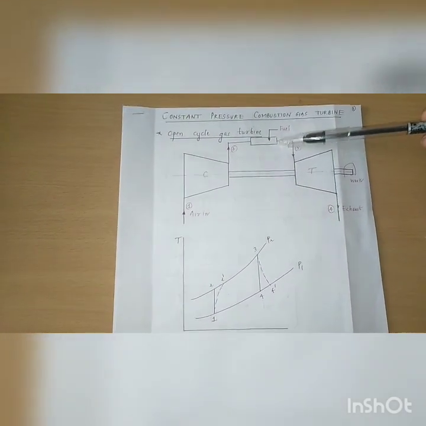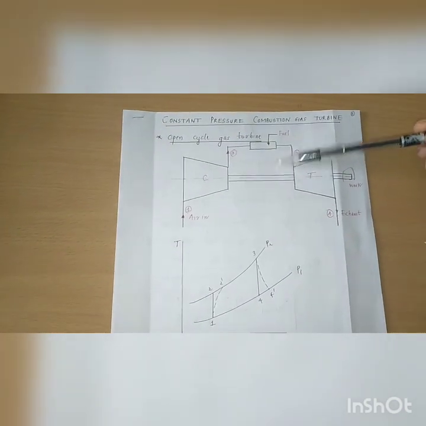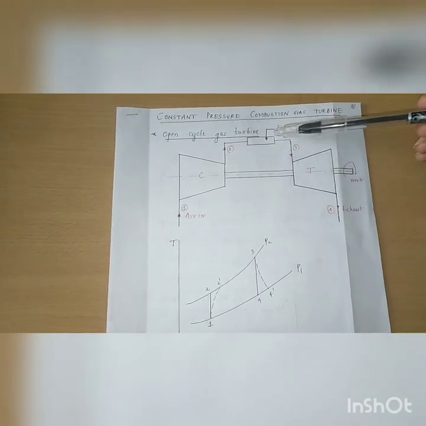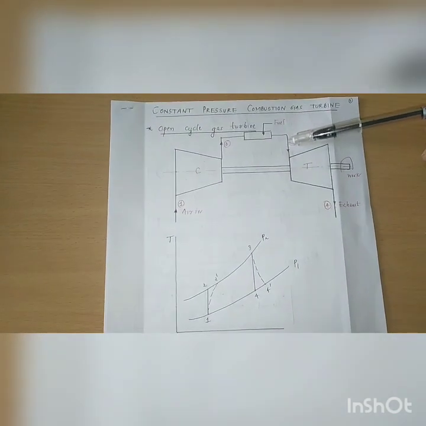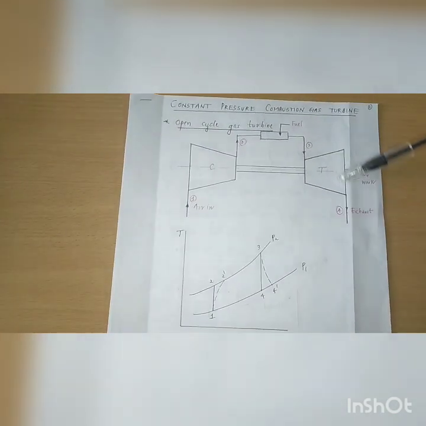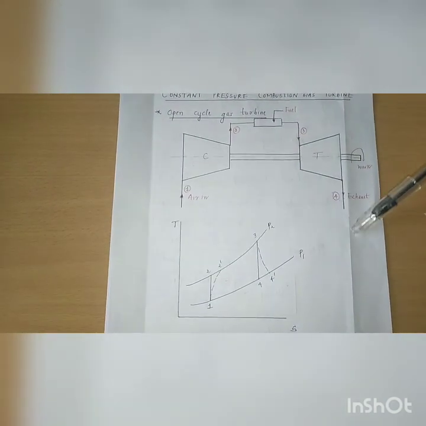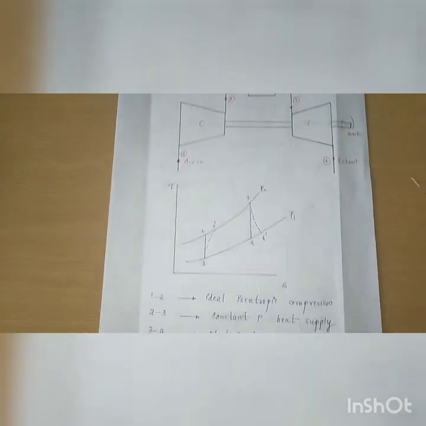Then we are giving fuel here. Due to that fuel and the high temperature and pressure, it is burning. Due to that combustion, the high temperature gas is entering the turbine with high pressure. Due to that, the turbine is rotating and there is an exhaust. The exhaust is to the atmosphere.